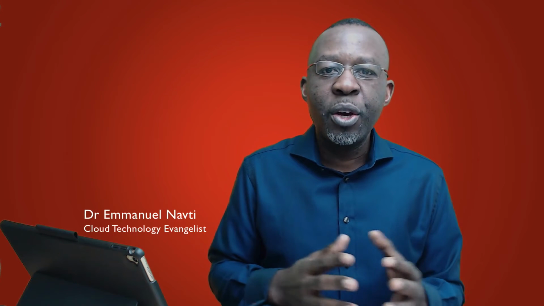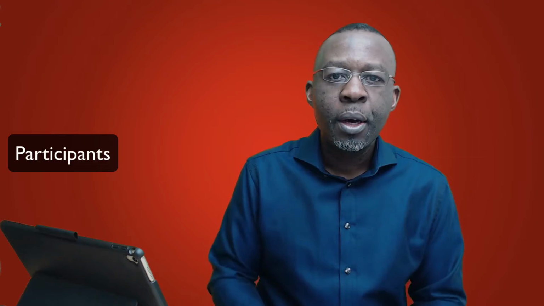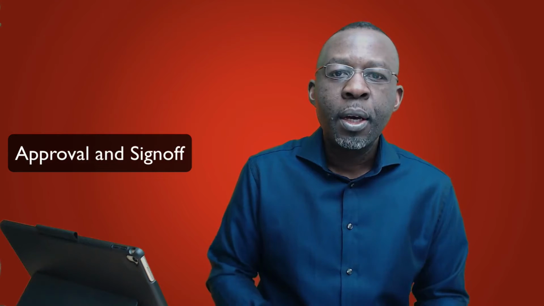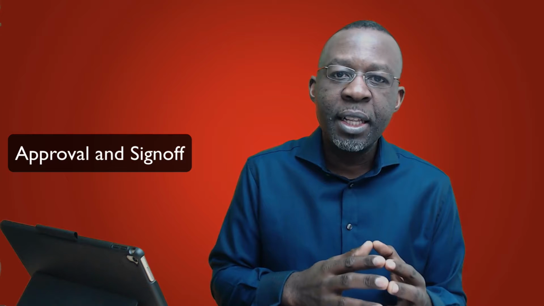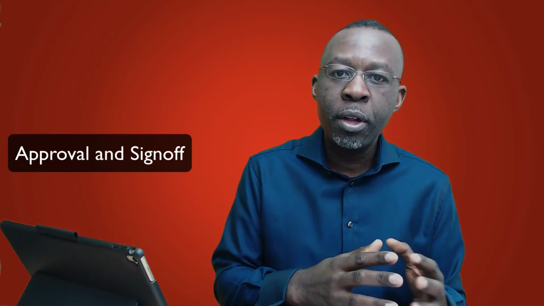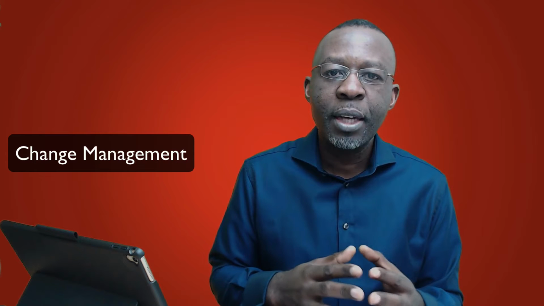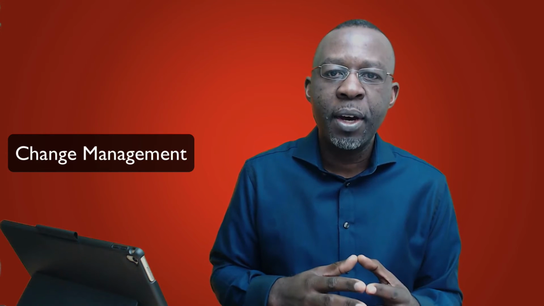In this session, we're going to discuss a number of entitlement best practices. All parties in the entitlement definition process need to be clearly identified. There should be a clear designated responsibility for entitlement rule approval and sign-off. A process to manage changes to entitlement rules should be clearly defined.